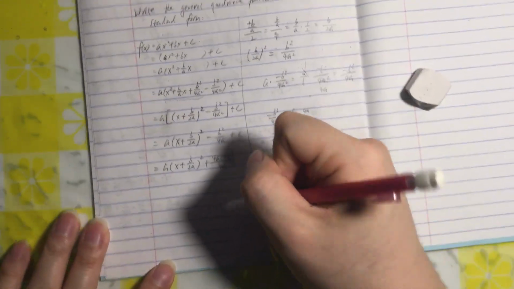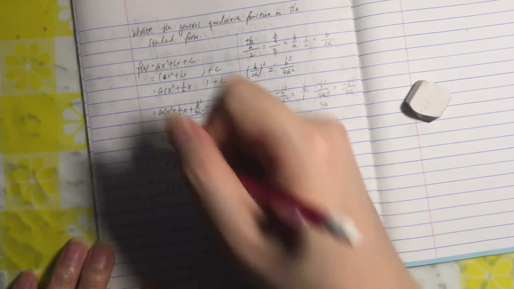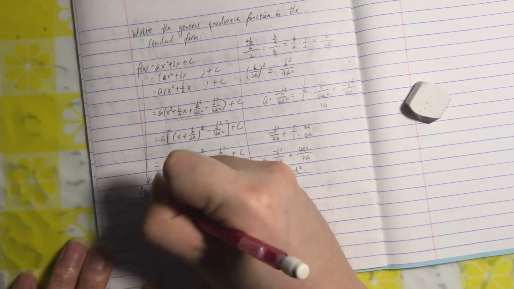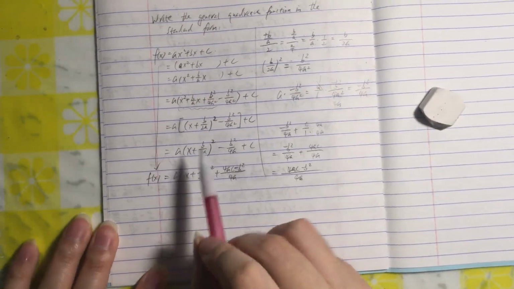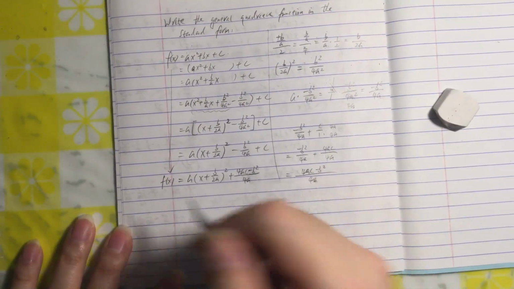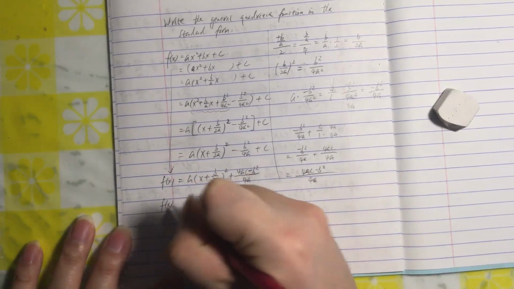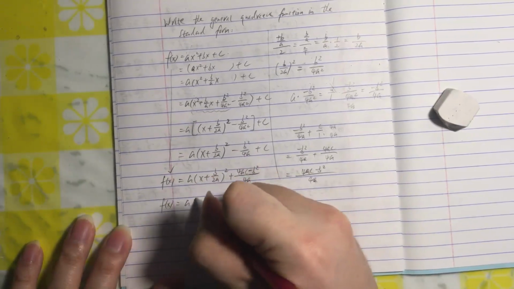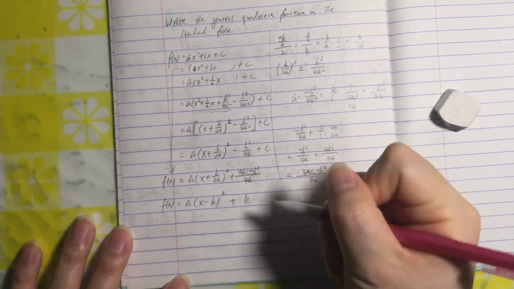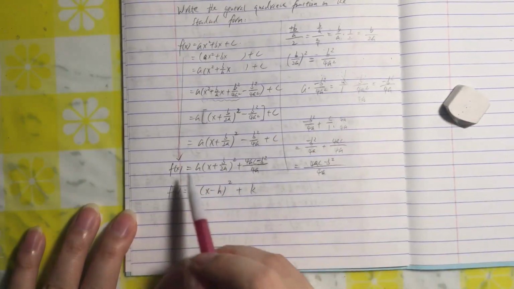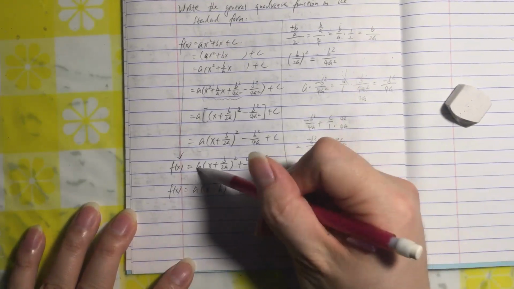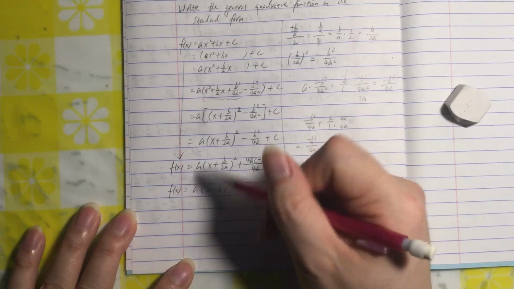That's the standard form of the general quadratic function. Now, if we compare this function with the standard form of quadratic function, f of x equal to a times x minus h squared plus k, we can see that this a and this a are exactly the same thing.